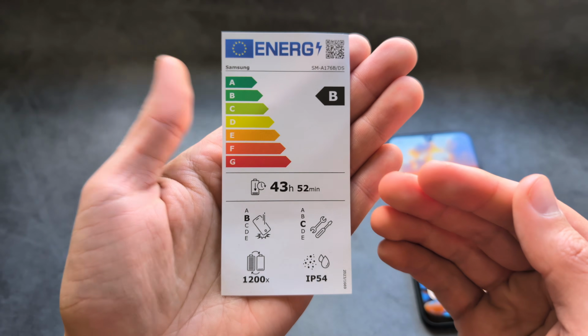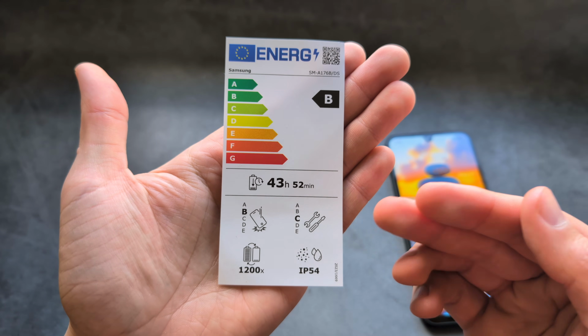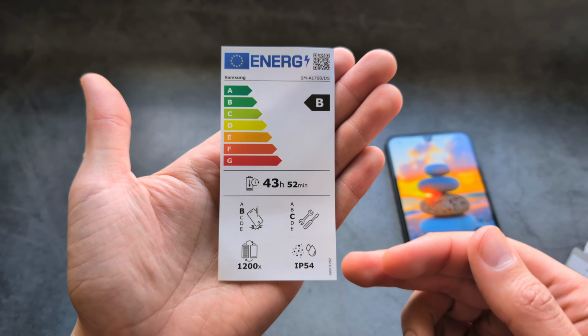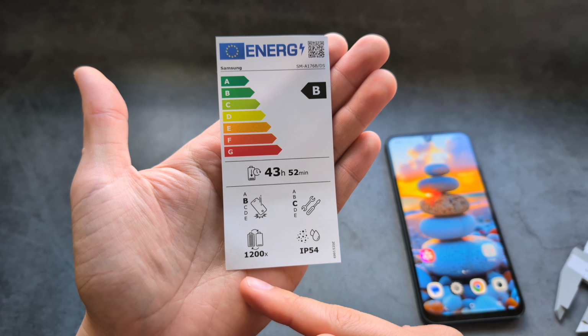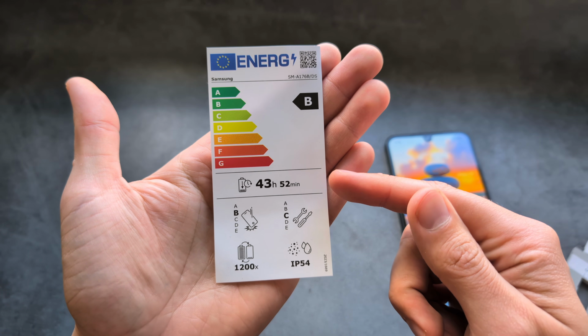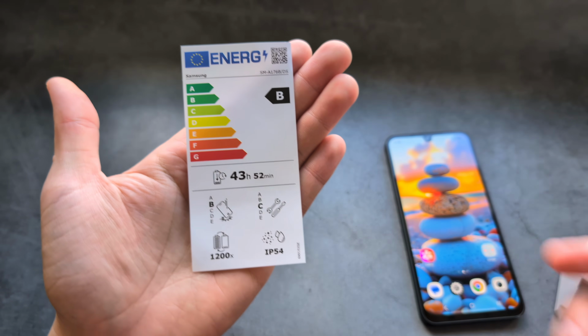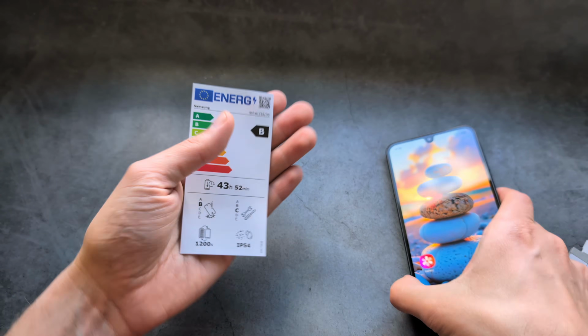And also inside the box this year, you also get this European standards testing label here. So you see this battery can last for a bit over 1000 cycles, and also this is actual real-life battery life you can expect to get with heavy usage essentially.